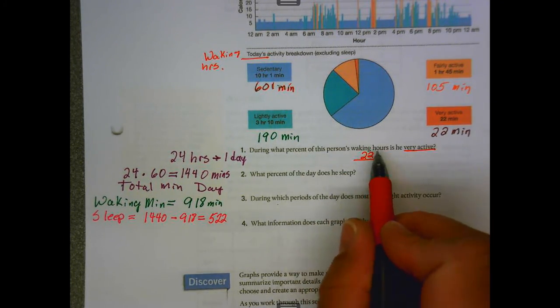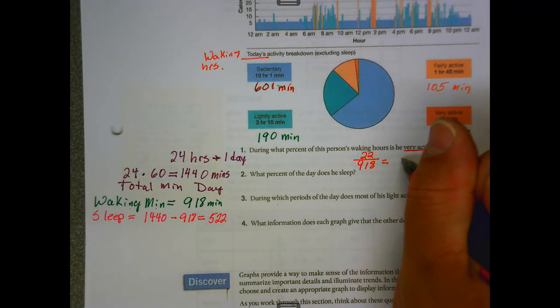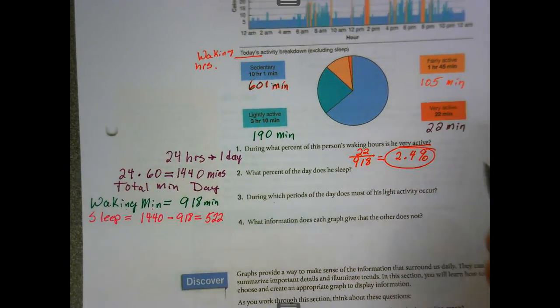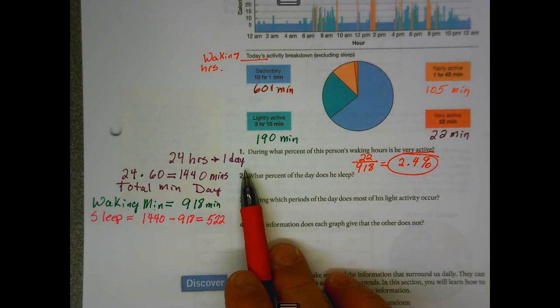Waking, I'm using minutes. 918. Put that in the calculator. I get 2.4%. So 2.4% of his waking minutes is very active.